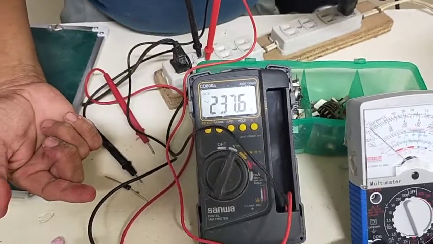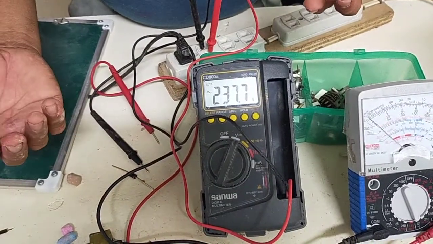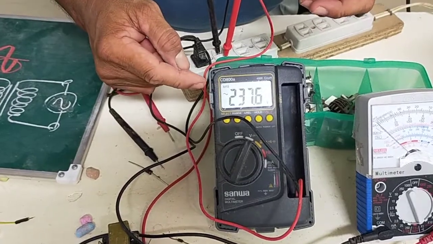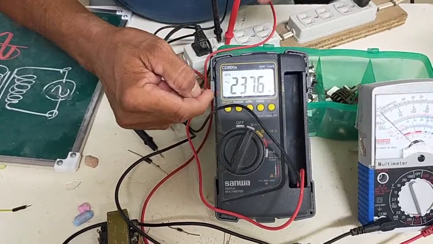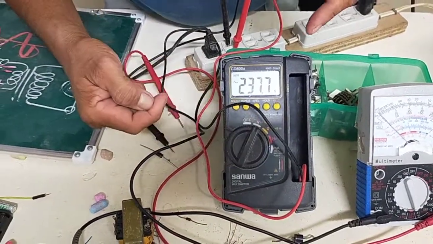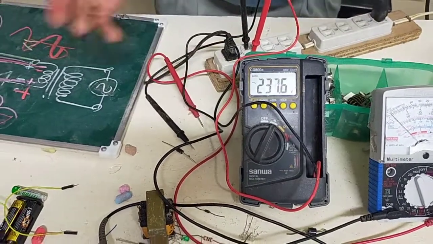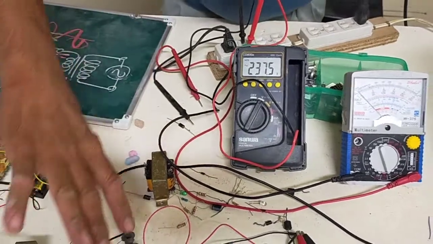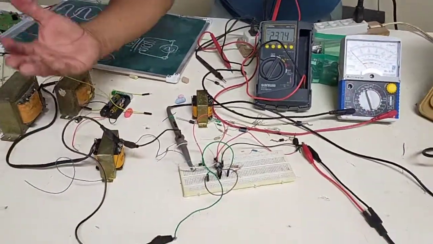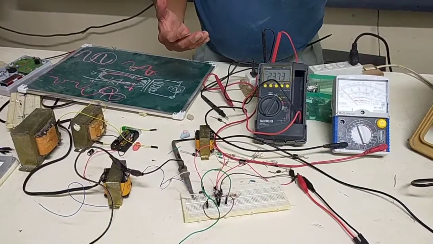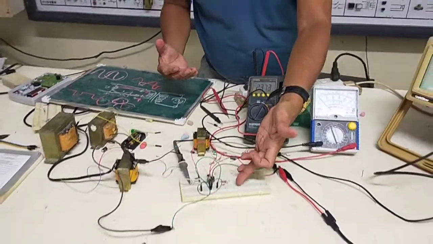It is not stagnant. The voltage changes every now and then. This is 237.6. Now 237.7. So despite the changes at the input, the output is always a relatively constant output voltage because of the Zener diode.